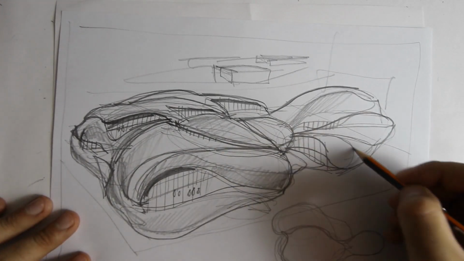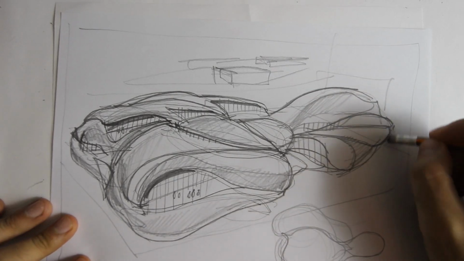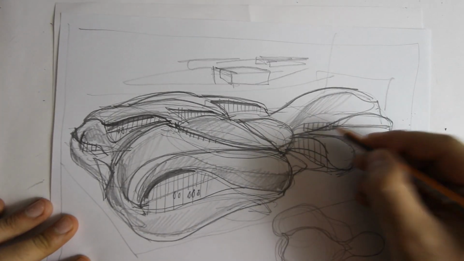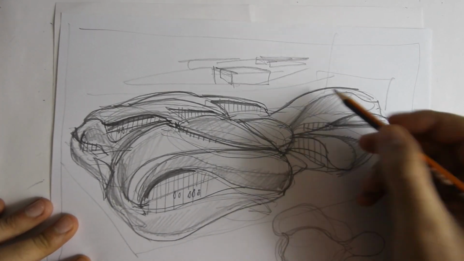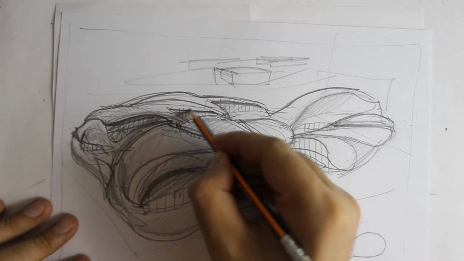So our building looks now like it's made out of multiple petals. Hatching the windows just to get contrast. Windows work very well to give scale to our building.